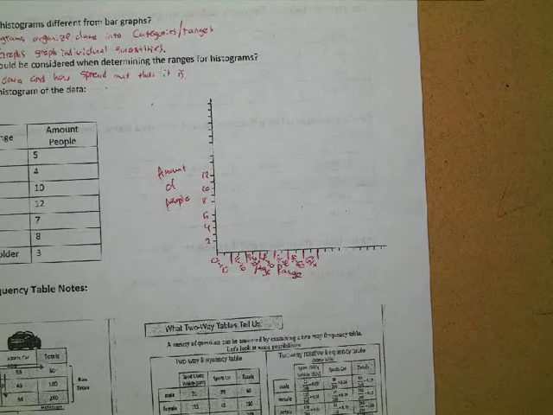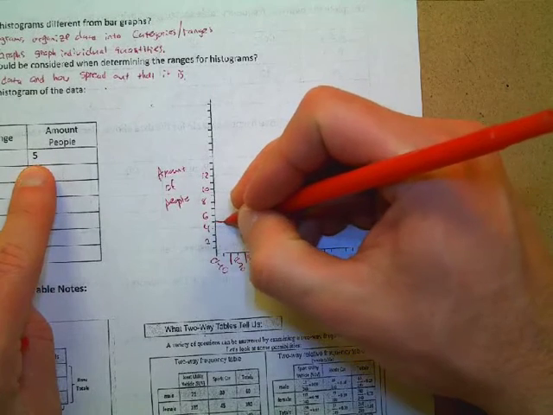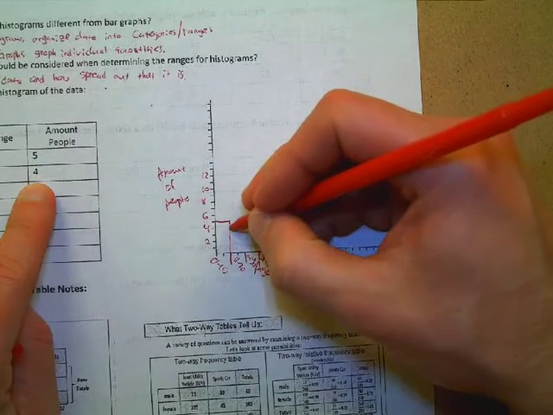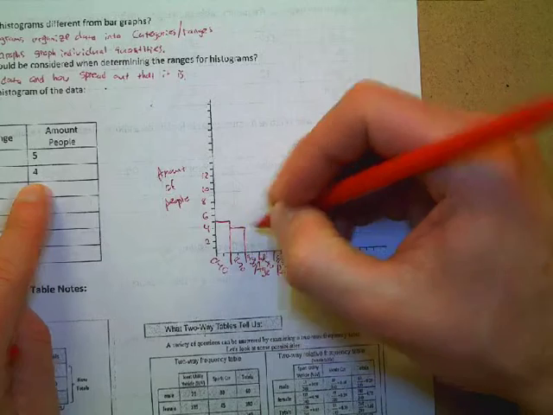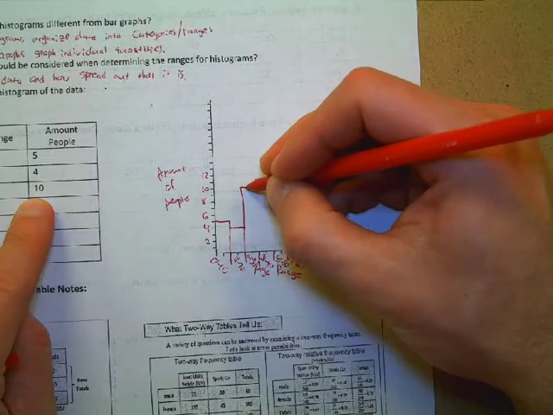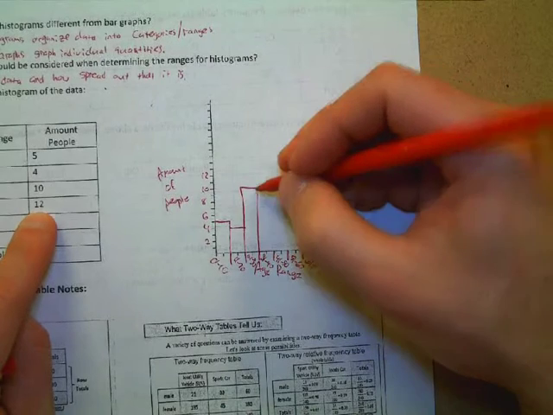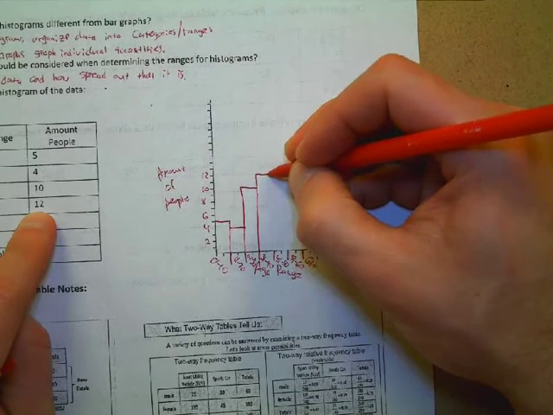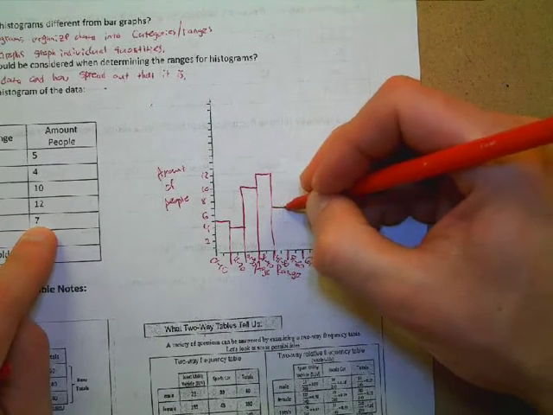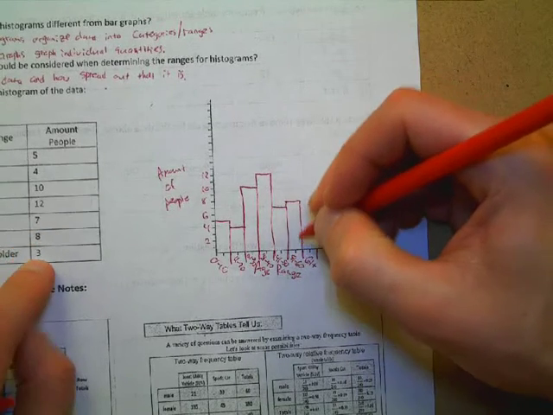All right, so now we'll just make our bars for the histogram. So 5 is the highest. We're going to go here. So 5 right there. Okay. And then 4 for 11 to 20. So there's 4 right there, 11 to 20. Okay. And then 21 to 30 is 10. So okay, like that. And then 12 for 31 to 40. And then 7. Okay, and then 8. And then 3.